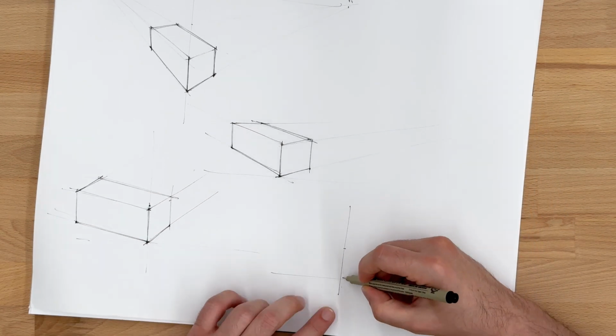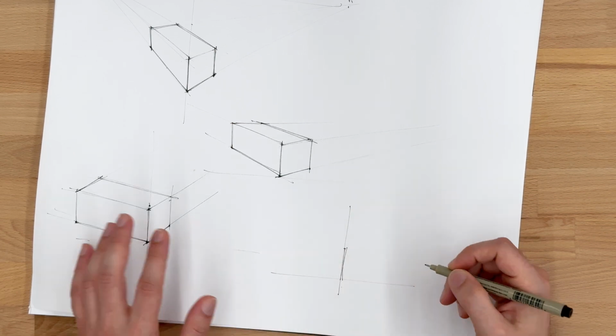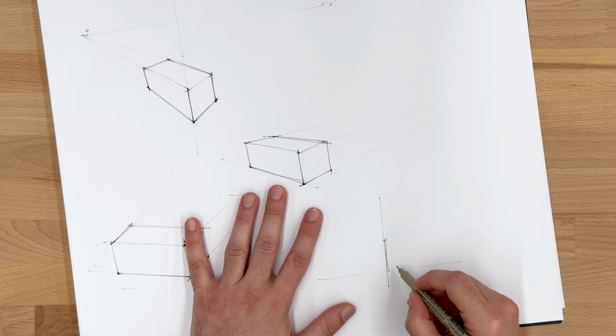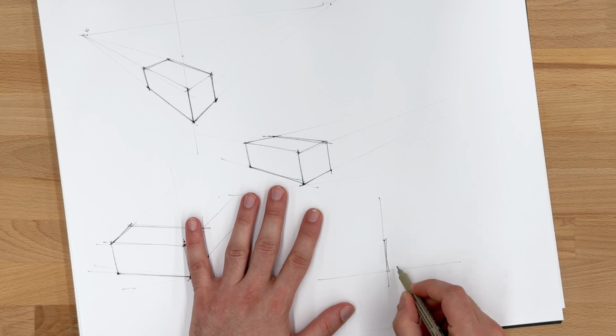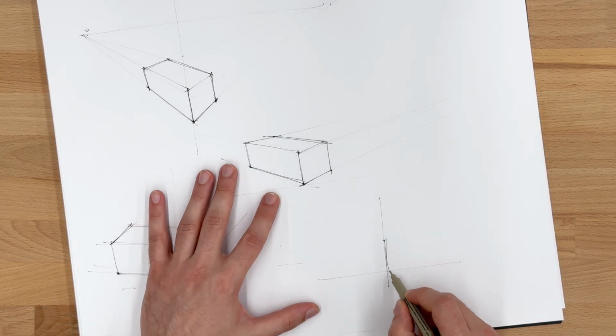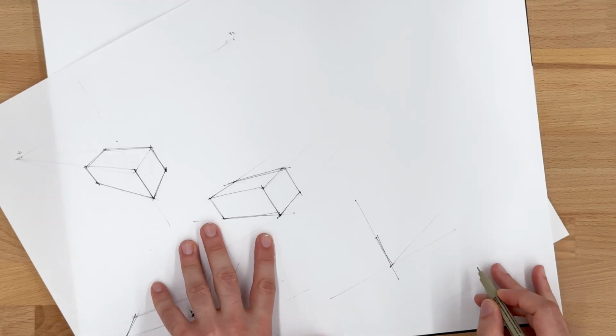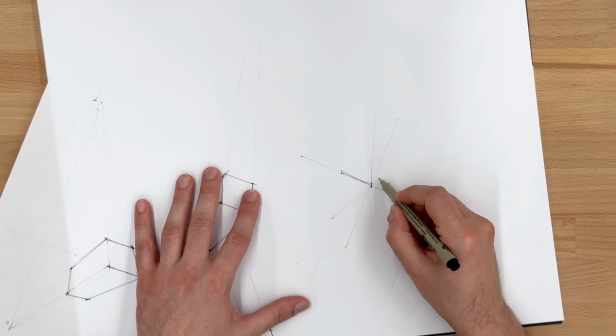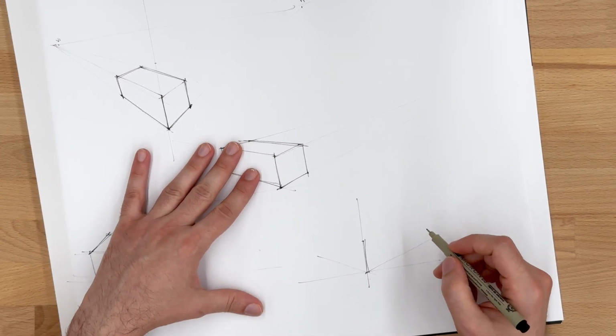Height is going to be 1 unit. And I will be viewing this box from a 45-degree angle. So this angle and this angle right here have to be the same.